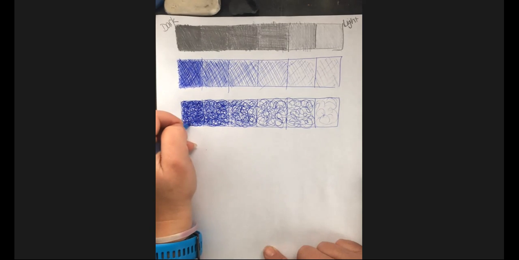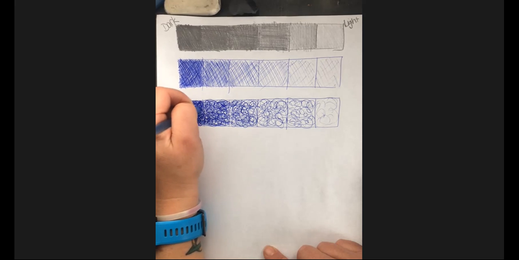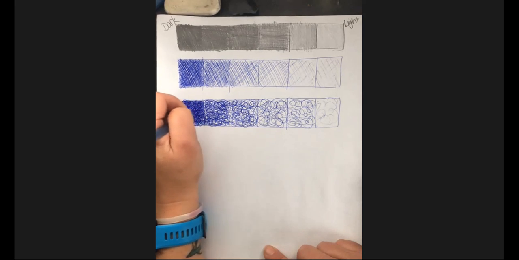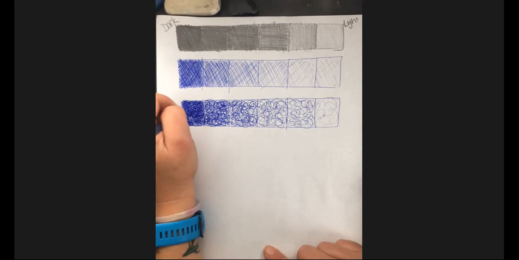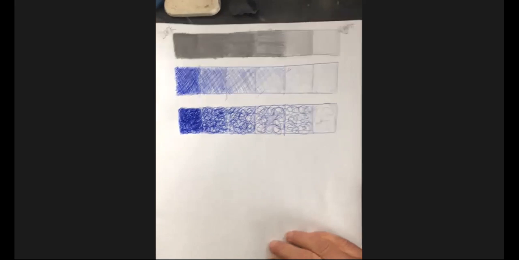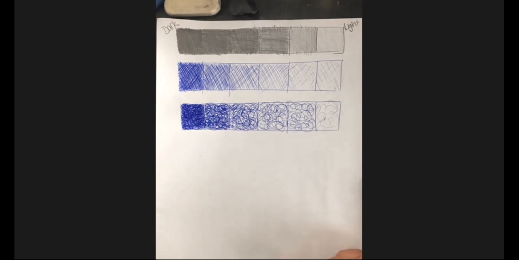What I might want to do is I might want to even go back into my first one and make it even darker. All right. Because what's making it appear darker is less and less of the white showing through. And the more I overlap, you can actually see the blue is getting darker and darker. Okay. So that's scribbling as a shading technique.